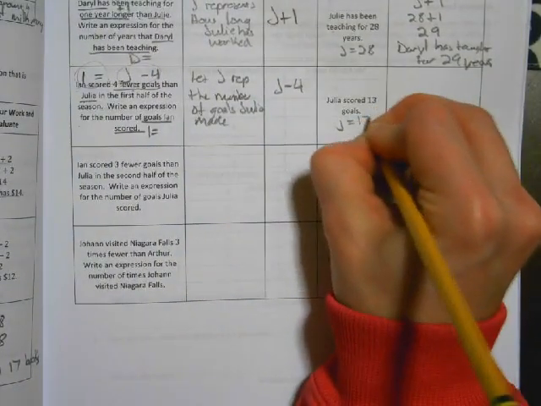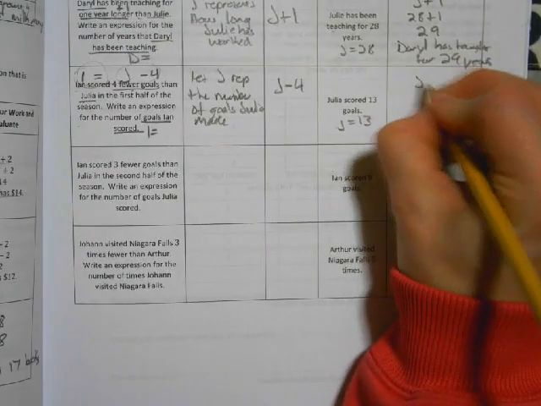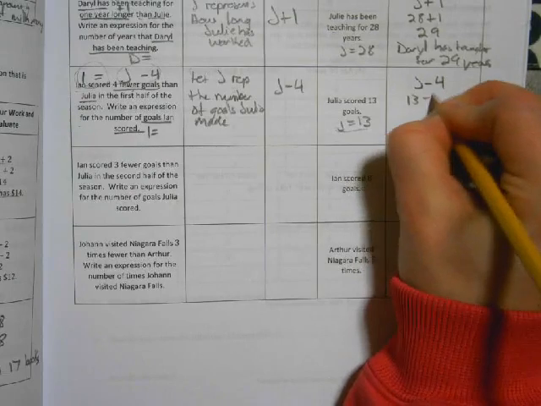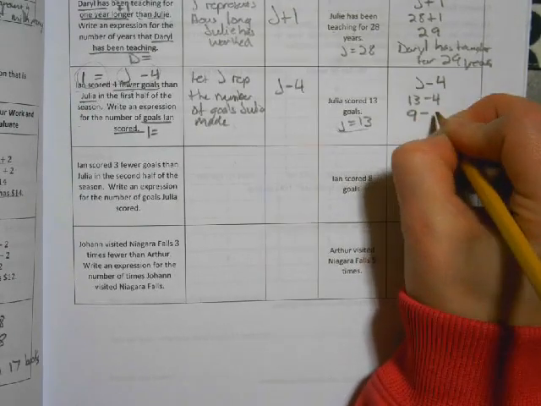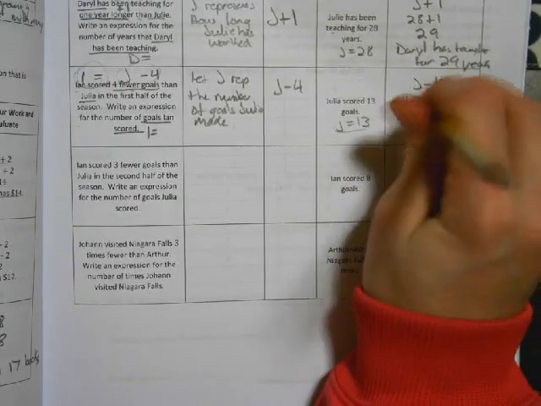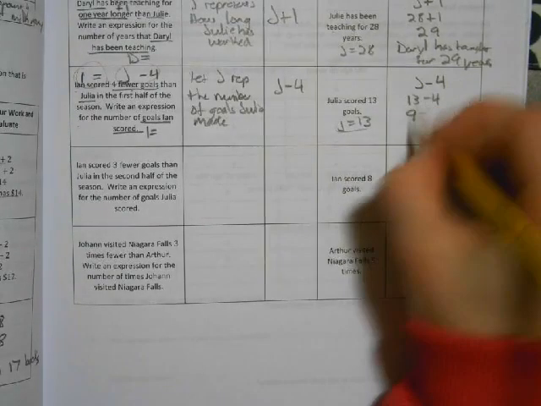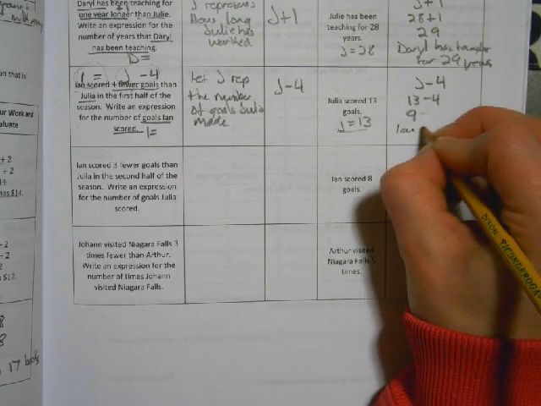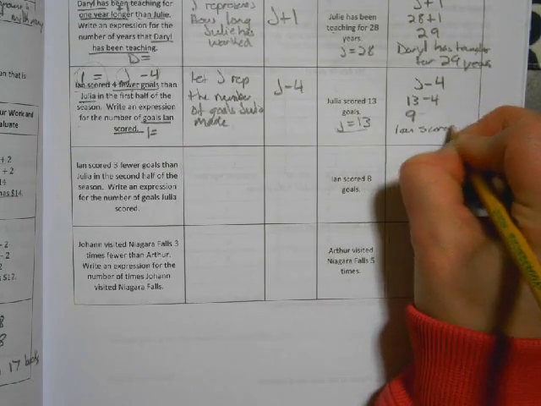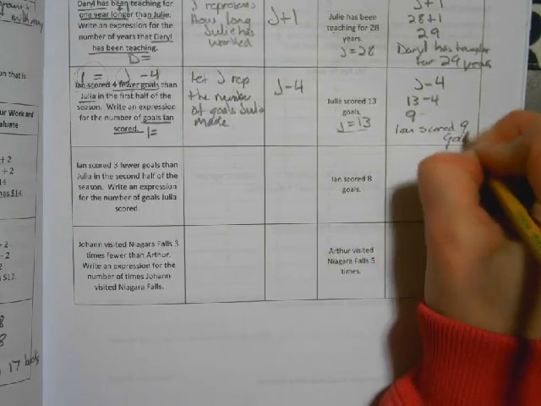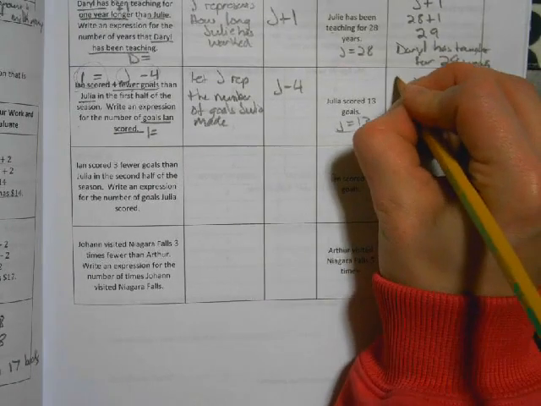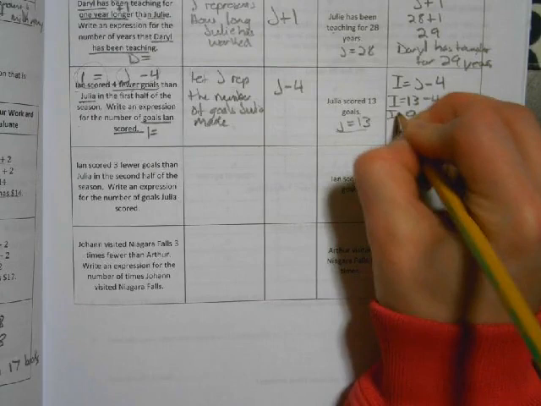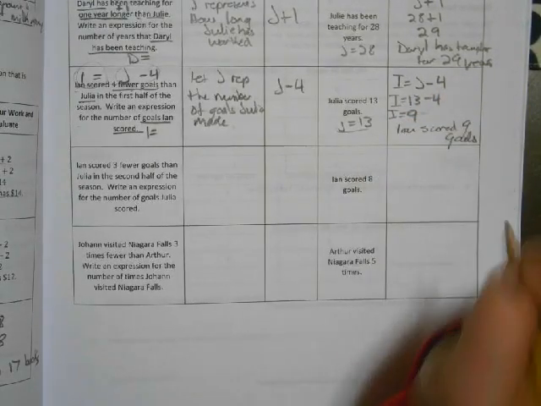Julia made 13 goals, so J equals 13. So my expression is J minus 4. Plug in my value, and I get 9. And so that means that Ian scored 9 goals. And you could even put an I equals, and so then Ian equals 9. And so you get that.